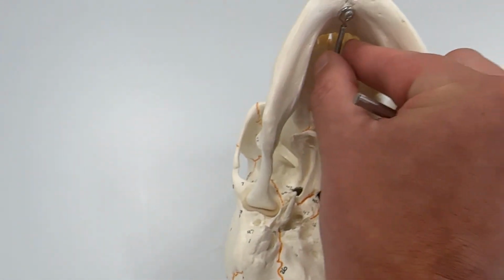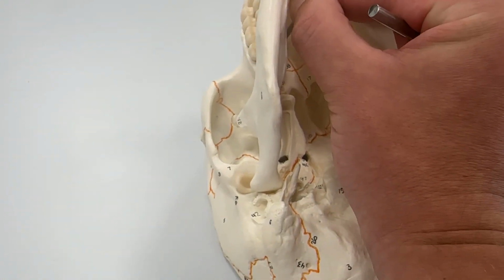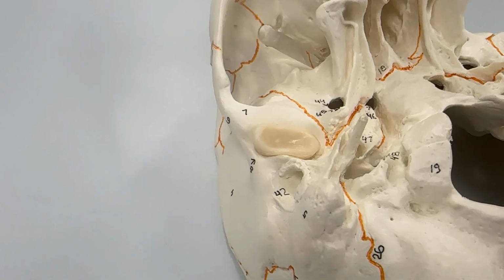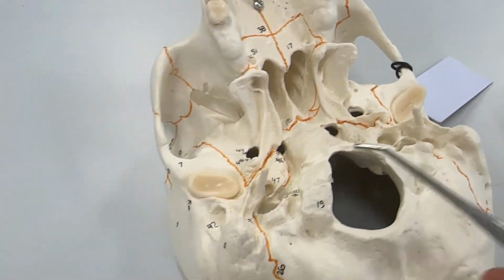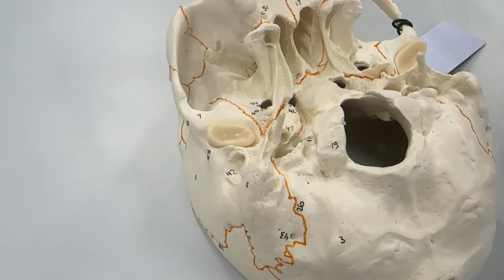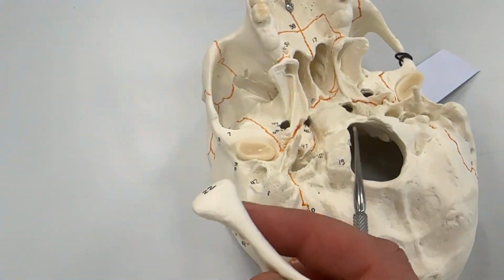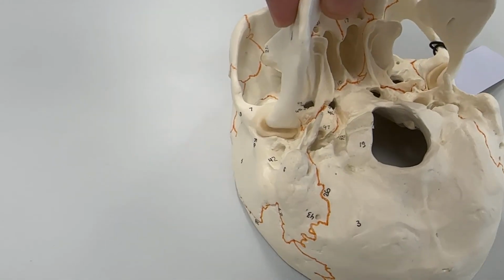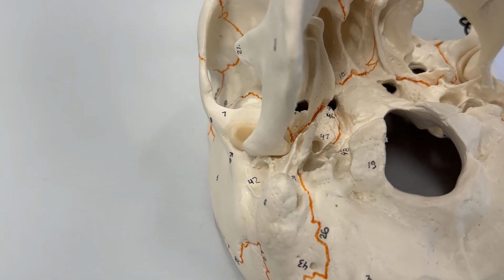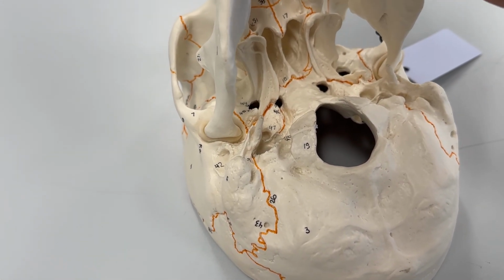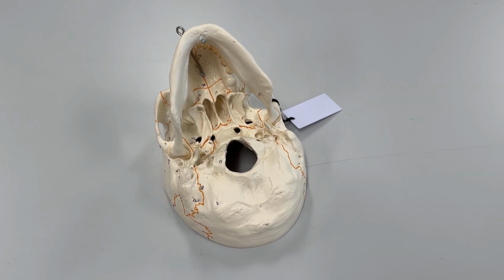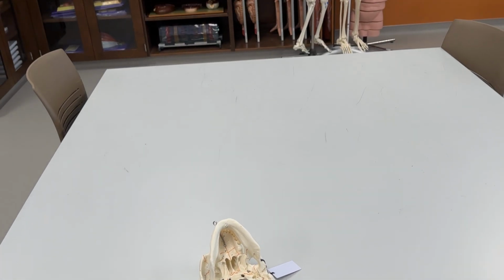If we take off the mandible here, we can see the mandibular fossa. This is going to be where the condyles of the mandible will articulate, like so. Okay, those are the structures on the skull.